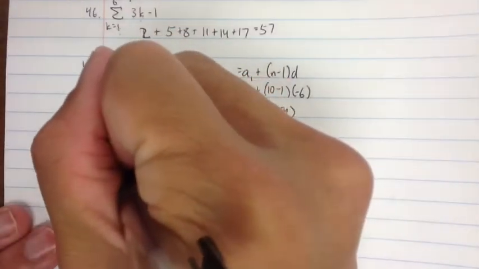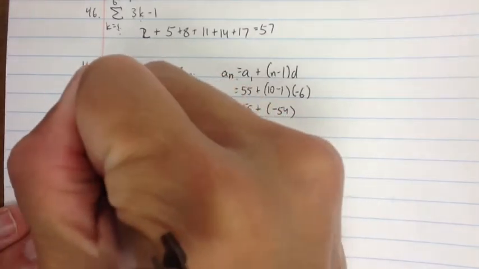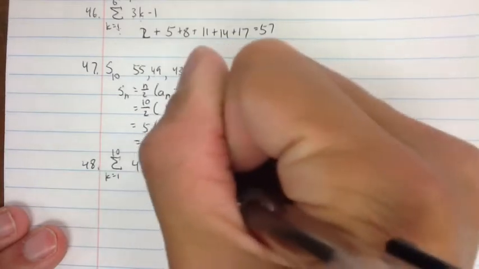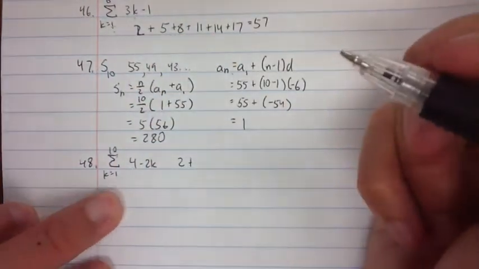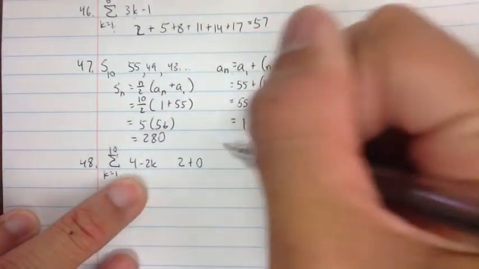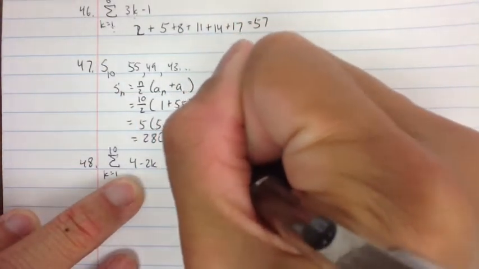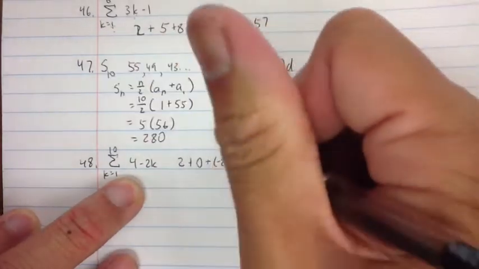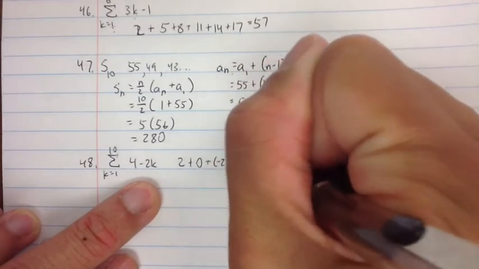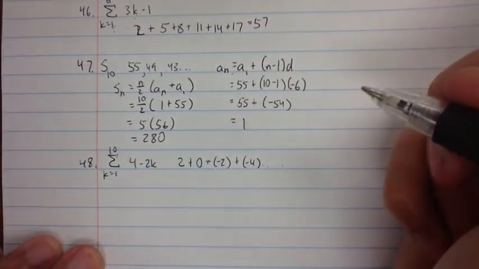Number 48, you're looking again for the sum of all terms. So if k equals 1, going up to the 10th term, 4 minus 2k, you find that your first term is 4 minus 2, or 2. Your second term is 4 minus 4, or 0. Your third term is negative 2. Your fourth term would be negative 4, and so on and so on.